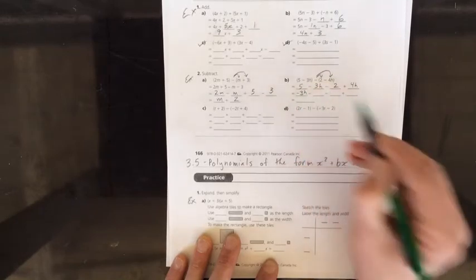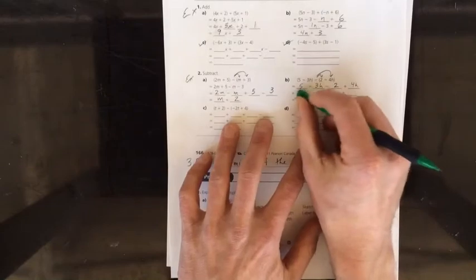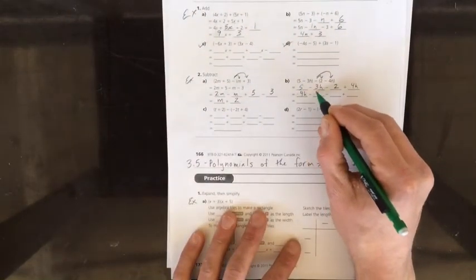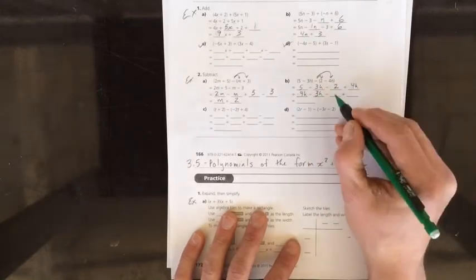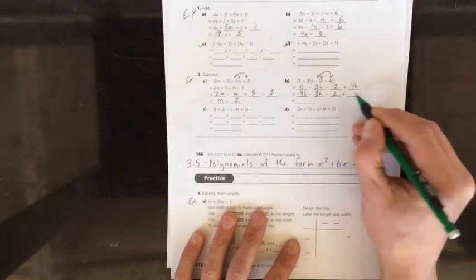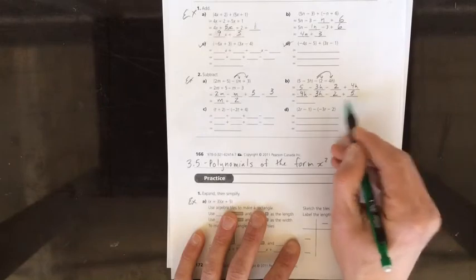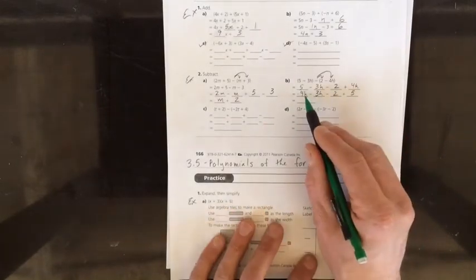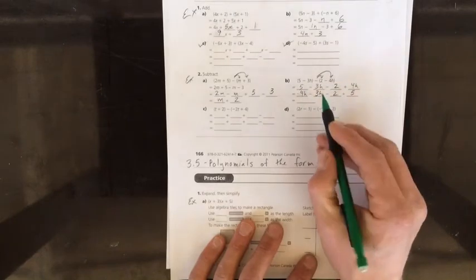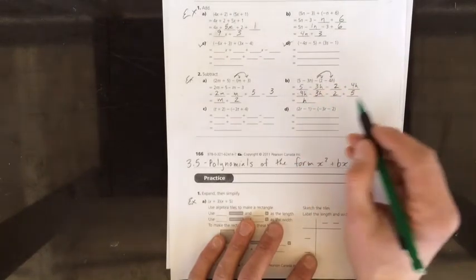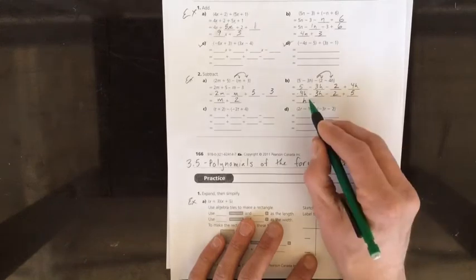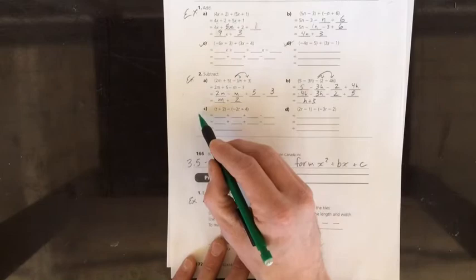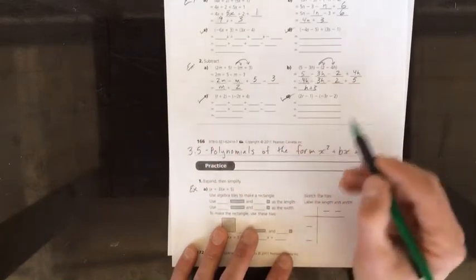So let's move 4h to the front, minus 3h. Then we can have our negative 2 plus 5. The order doesn't actually matter as long as our signs stay with the term. 4h minus 3h is 1h, and negative 2 plus 5 is positive 3. Now you try 2c and 2d.